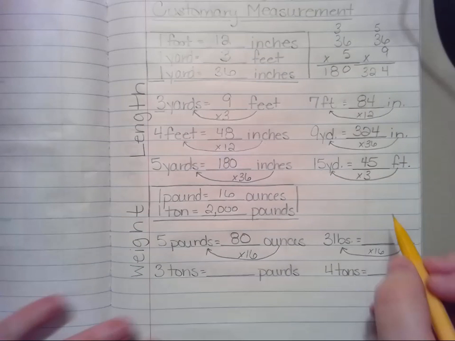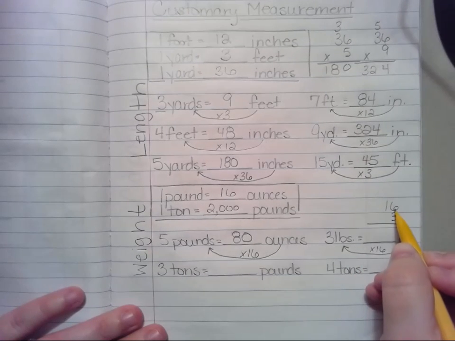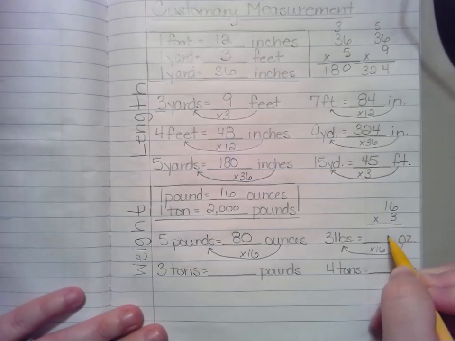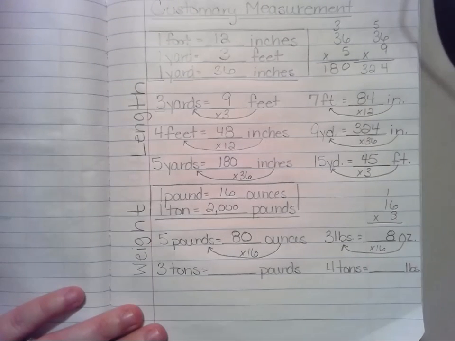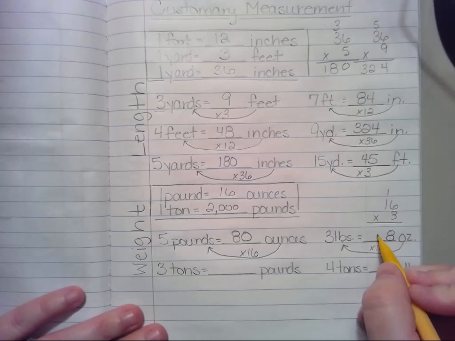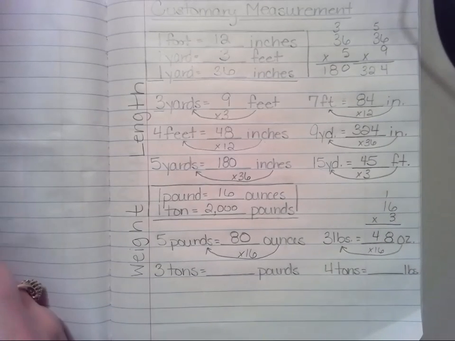All right. How many ounces in a pound? Well, there are 16 ounces in a pound. I don't know my 16s. I don't have a friendly number for that. So 6 times 3 is 18. 3 times 1 is 3, plus 1 is 4, for 48 ounces.